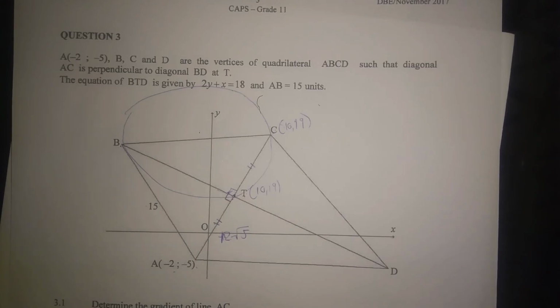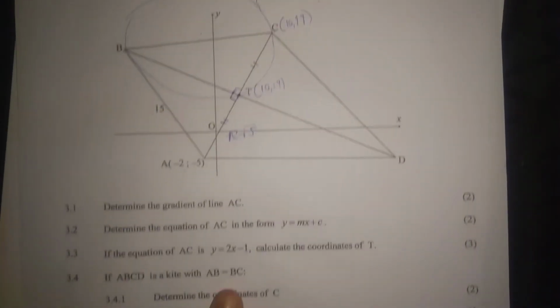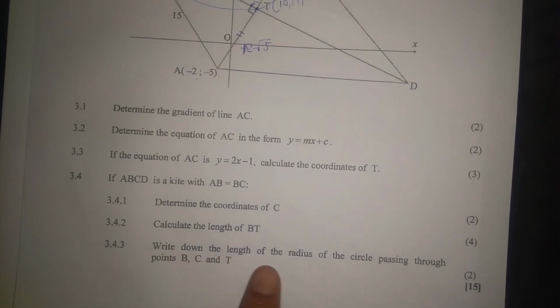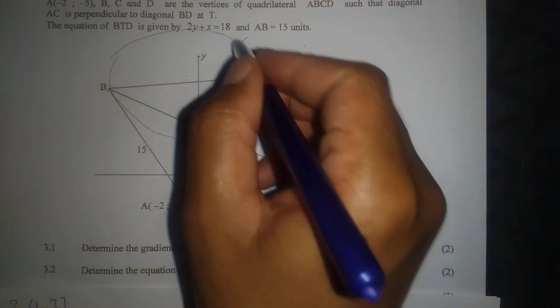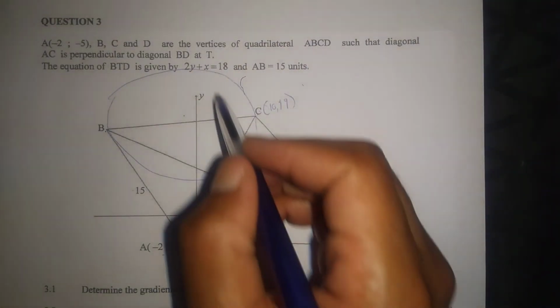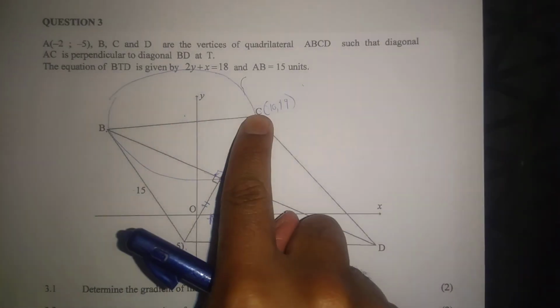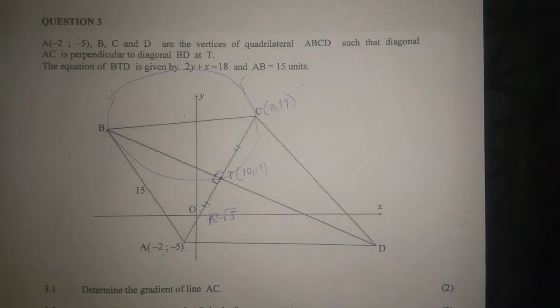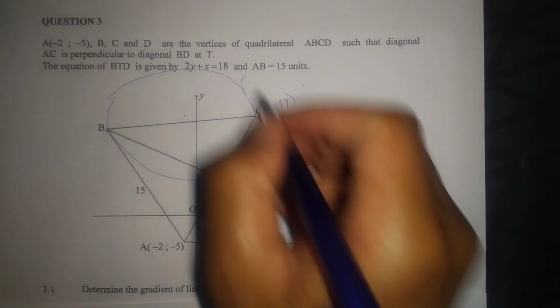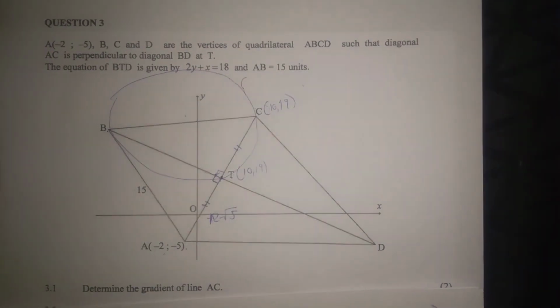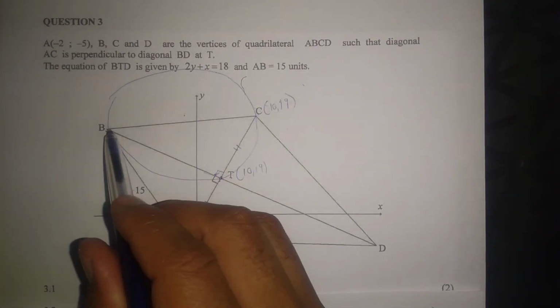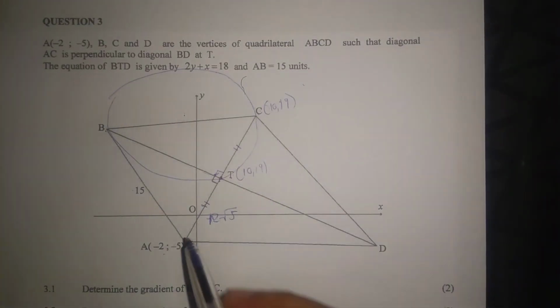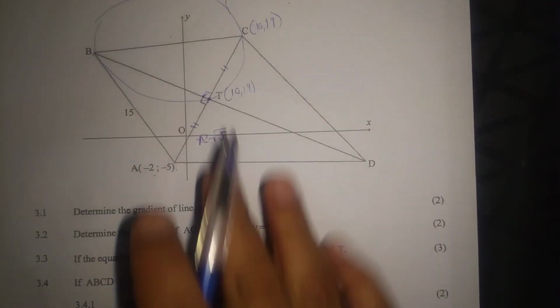Now what is asked? The length of the radius of the circle passing through BCT. Because of this right angle triangle, we were able to identify the diameter of this circle. So it means the radius, they want the radius of this very same circle. Because BC is the diameter, we can say the length of BC is equal to AB, they are equal.